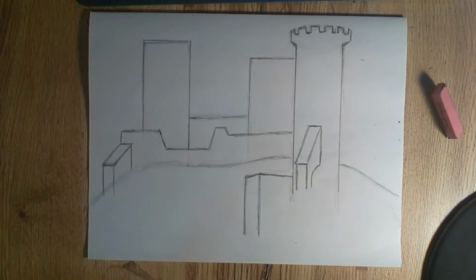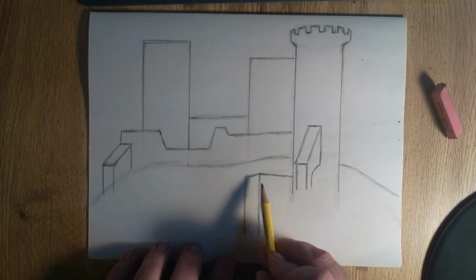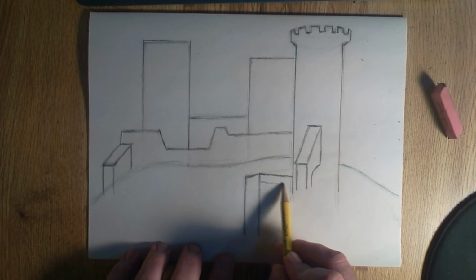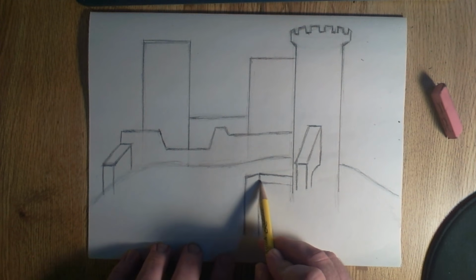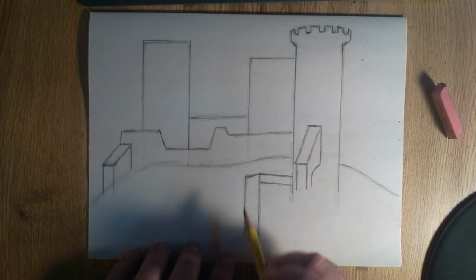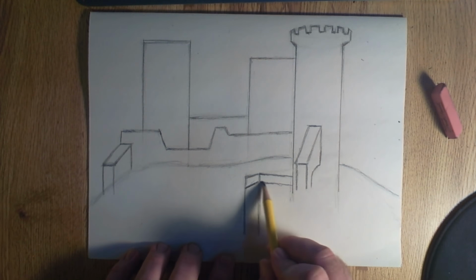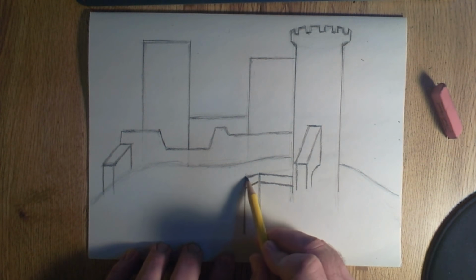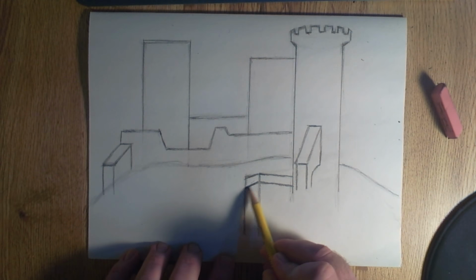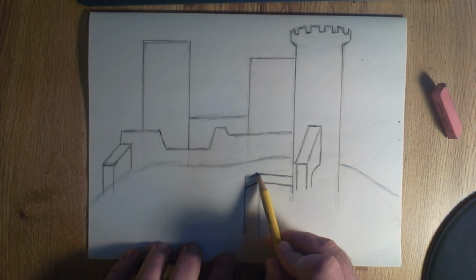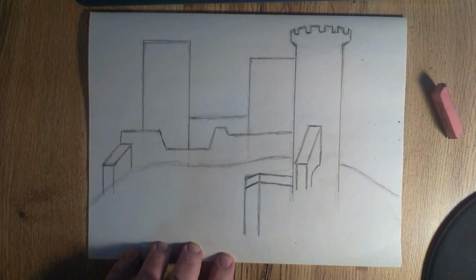Alright, now back to this decorative piece here. Here's what I'm going to do. I'm going to add an extra edge here and also here, keeping in mind the concept of parallel lines. So these two lines follow the same path. These two lines follow the same path.